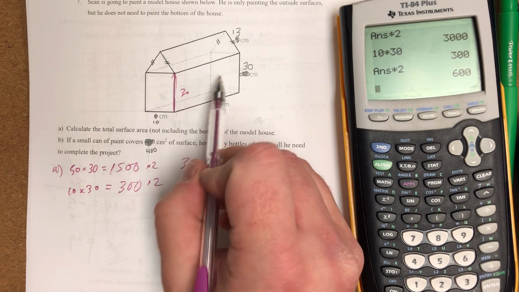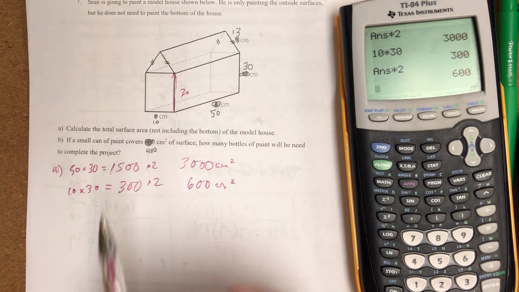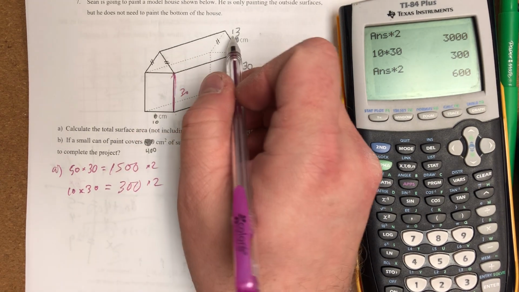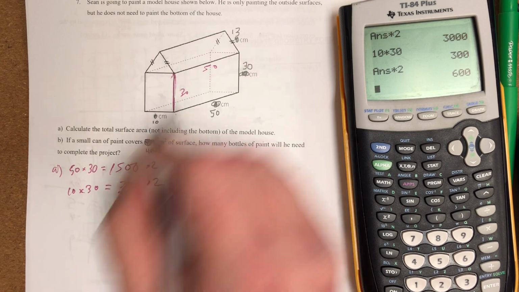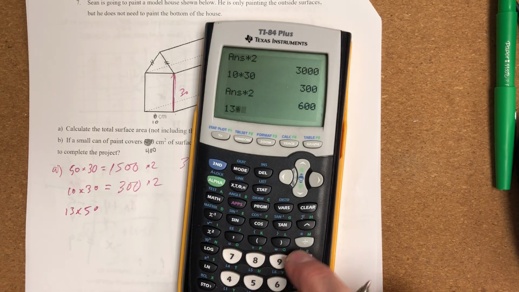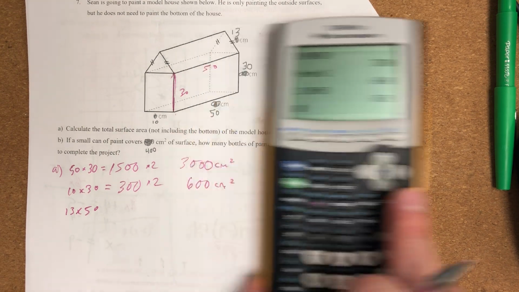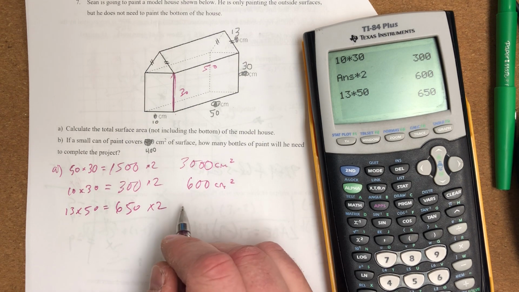So we got boom, boom, boom, boom. We got all those. We got these 2 diagonal sides of the roof. They're 13 long here, and looks like 50 here. So 13 times 50. I got 650. And there's 2 of those.